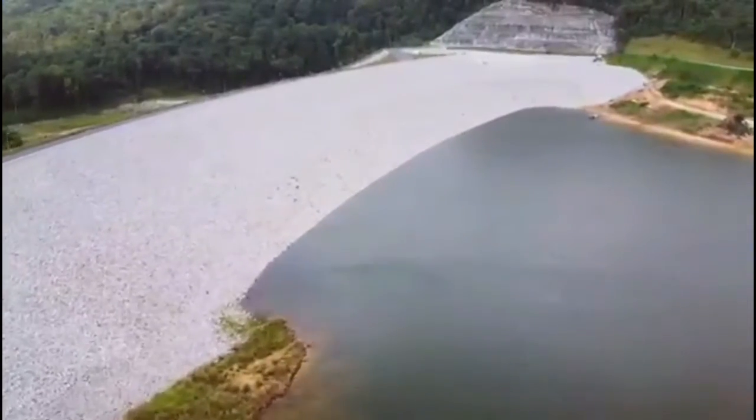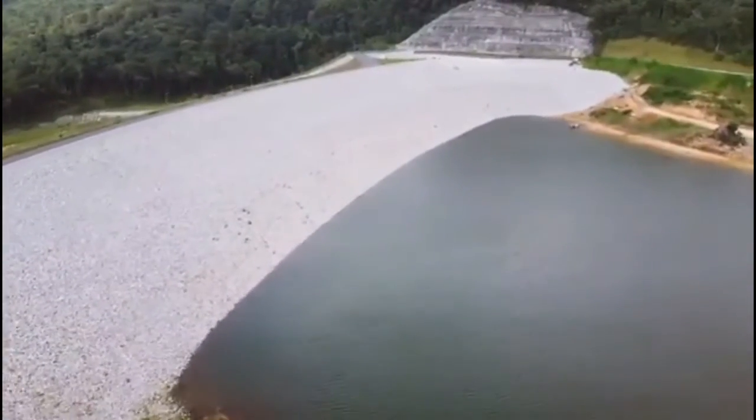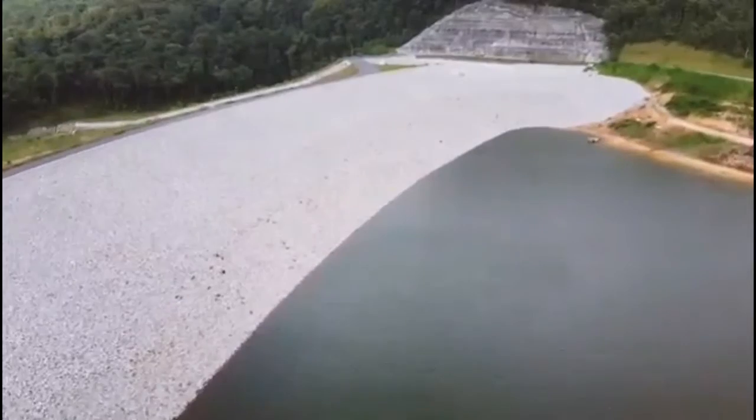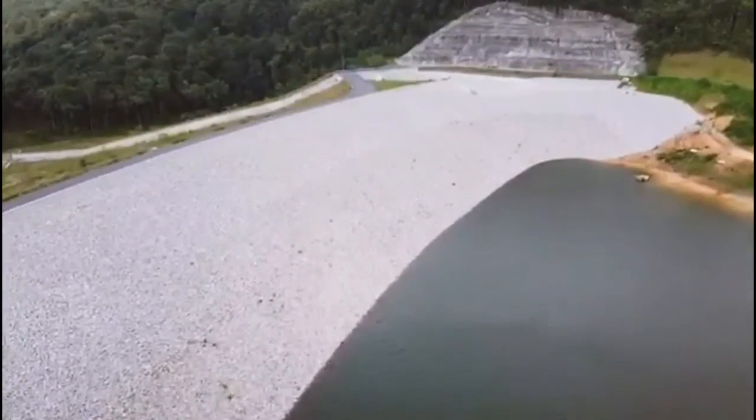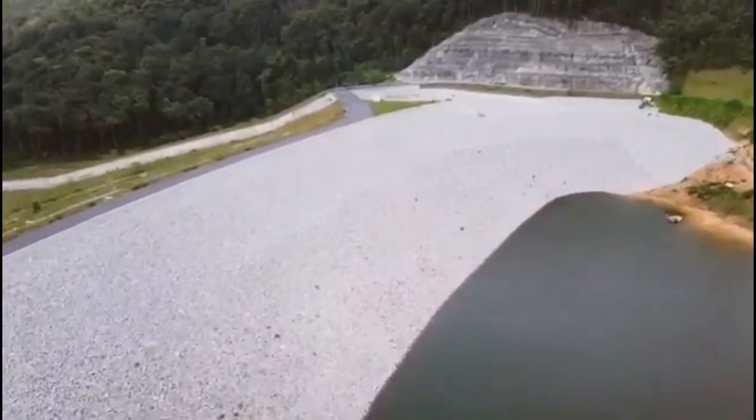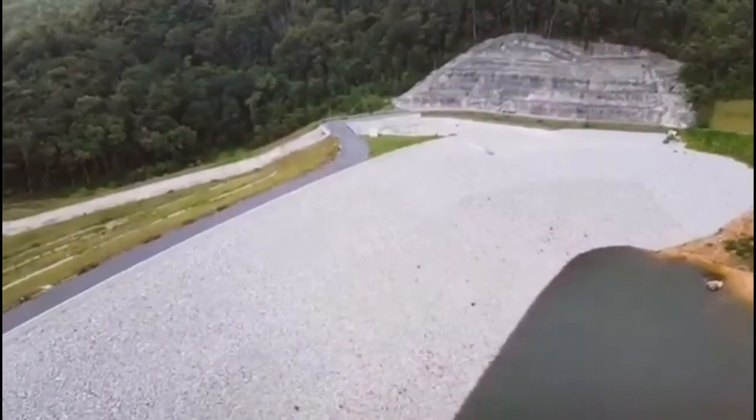Next is water storage. Dams create a source of water supply for many uses, including industrial, municipal, and agriculture.